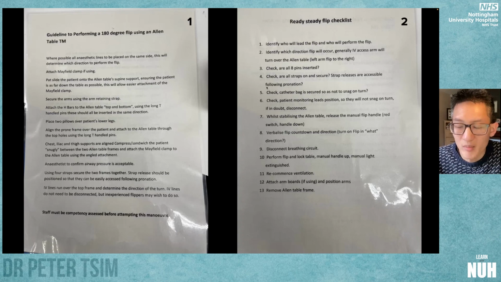And in a similar way to how a cardiac arrest team leader stands back and doesn't touch the patient, we would advocate that the leader of the proning just stands back, makes sure everything's done properly, and just reads out from the checklist to make sure all the steps are completed.